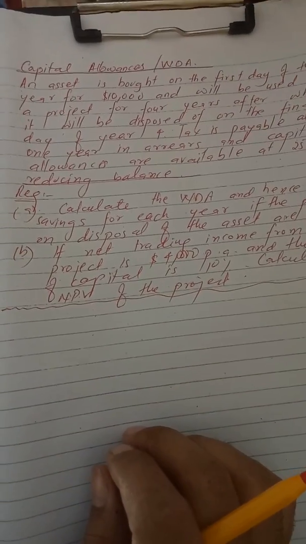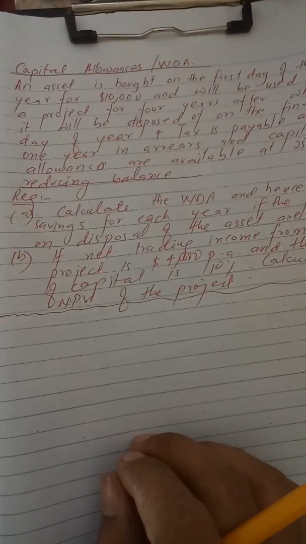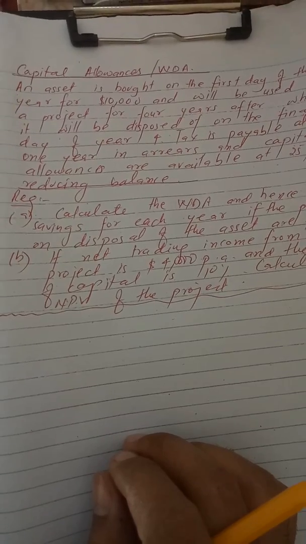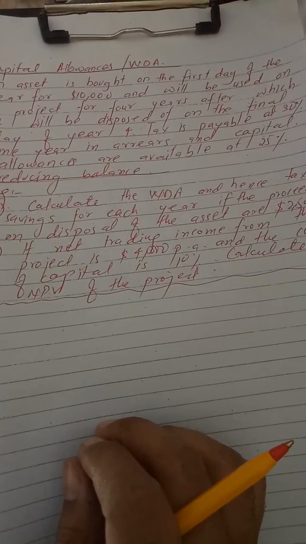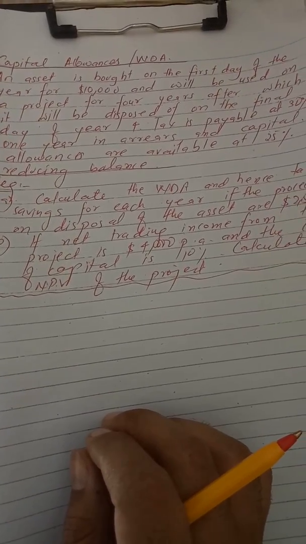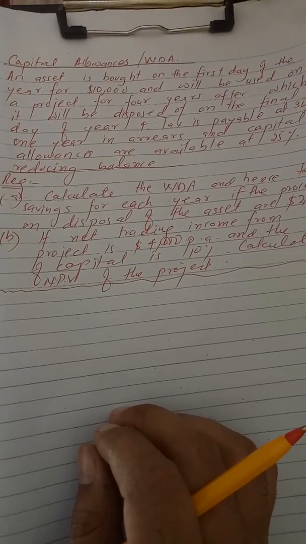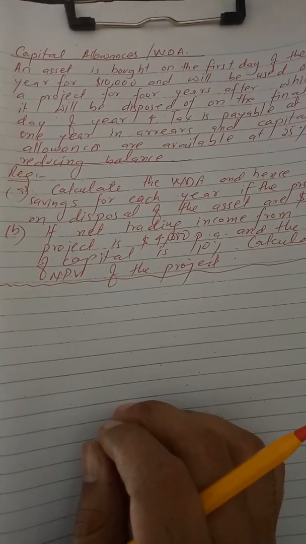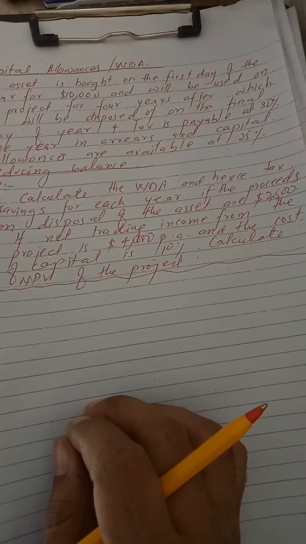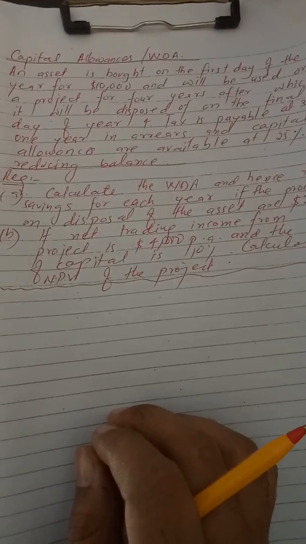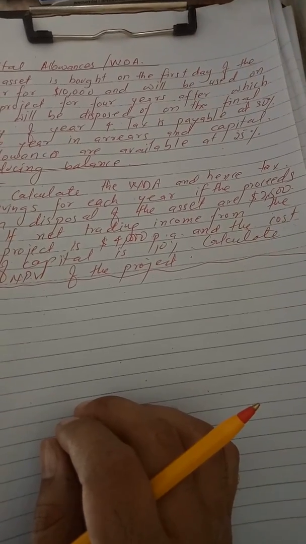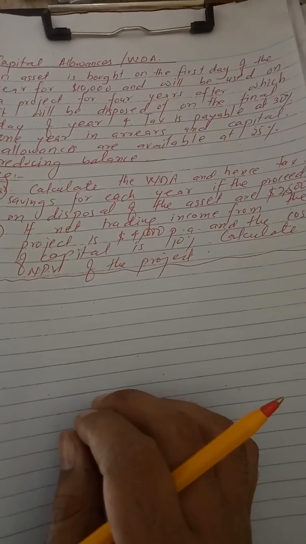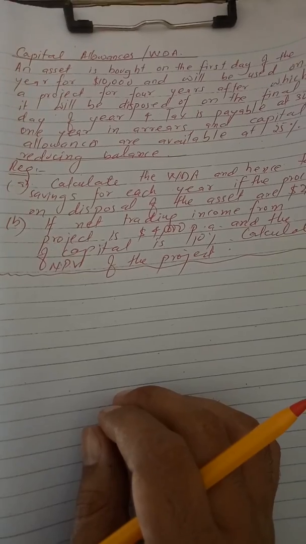Okay guys, this is a continuation of the last video about capital allowances and written down value of an asset. An asset is bought on the first day of the year for $10,000 and will be used on a project for 4 years, after which it will be disposed of on the final day of year 4. Tax is payable at 30%, 1 year in arrears, and capital allowances are available at 25%, reducing balance.